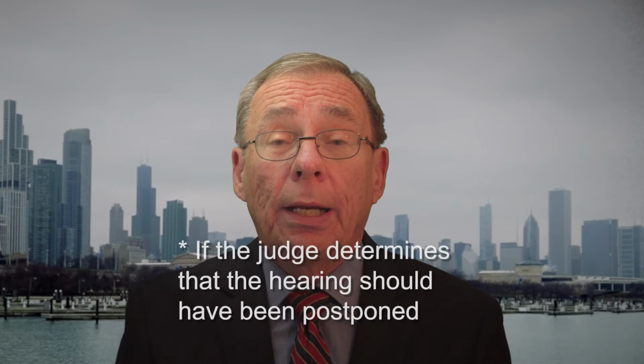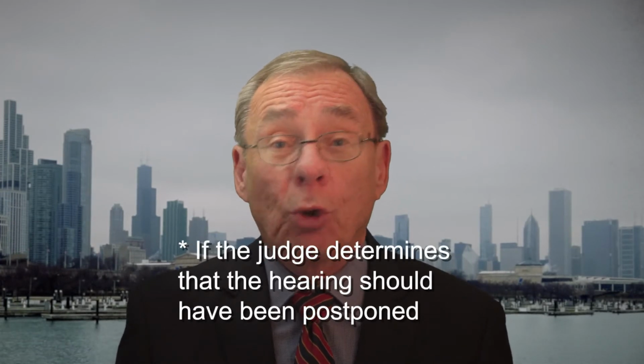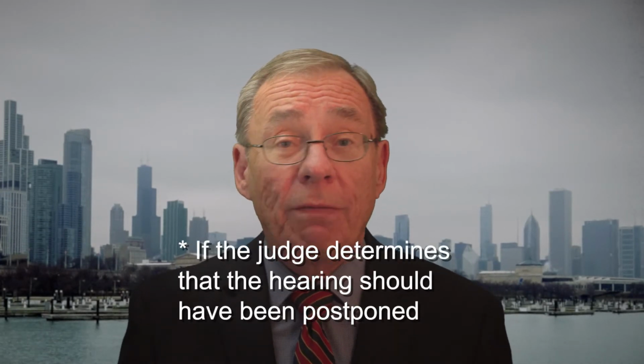But if it's something serious and a judge decides that the refusal to postpone the hearing should not have been granted, and it's obvious from everything else, there's a possibility you may get some sympathy from that judge. Refusing to hear pertinent and material evidence, probably not going to get you a court to vacate that award.